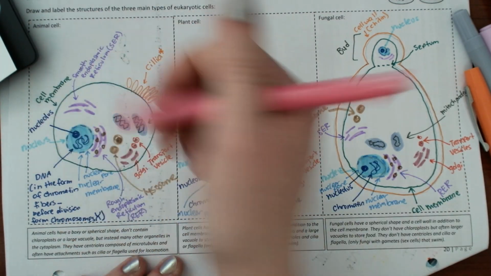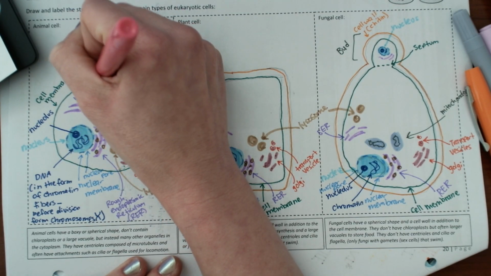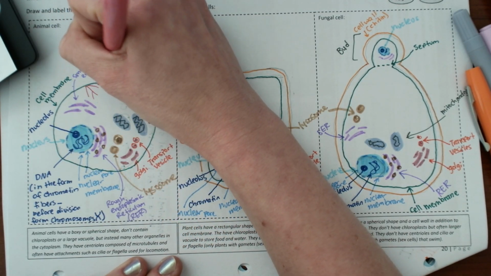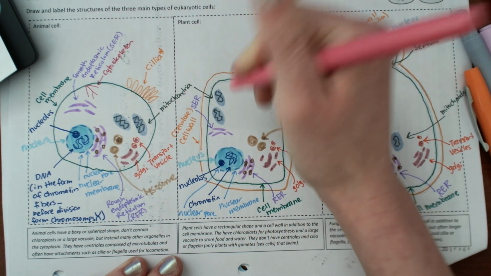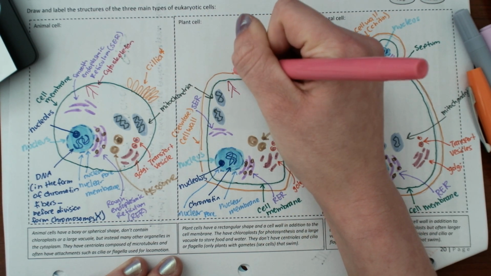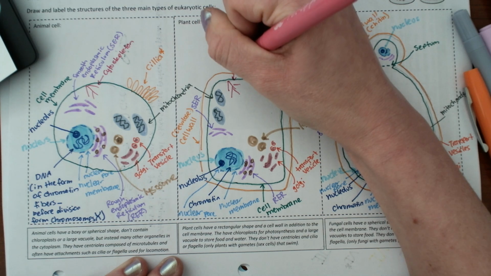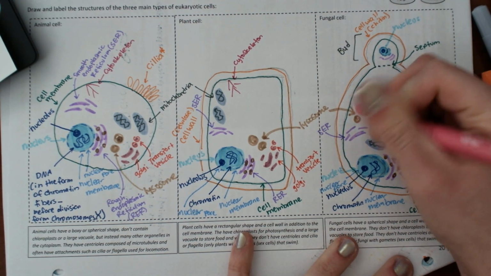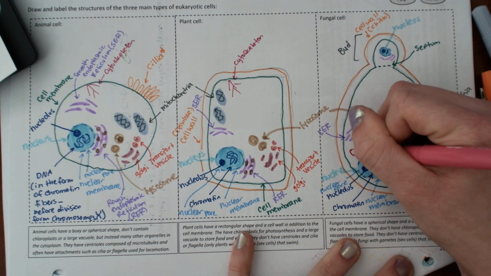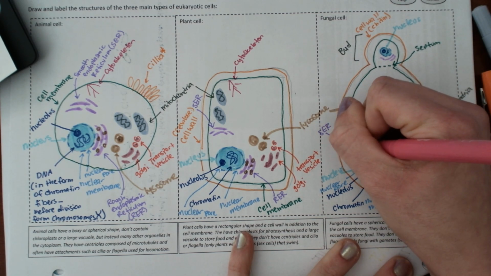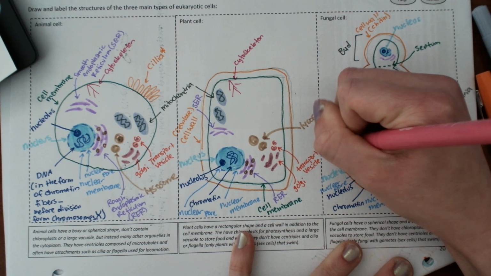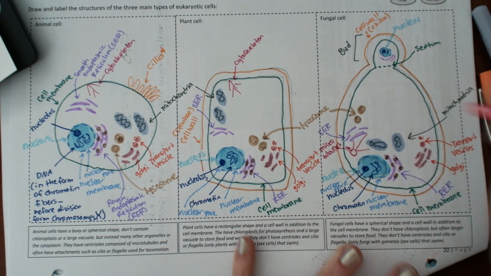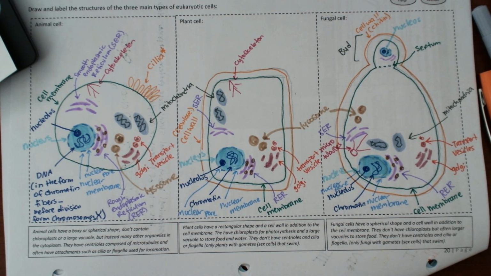I'm not going to draw a whole cytoskeleton because it would take up the whole thing, but imagine there they are, your cytoskeleton, and that is in plant and animal cells. Your fungal cells have microtubules that serve a similar purpose, hence the similar color.